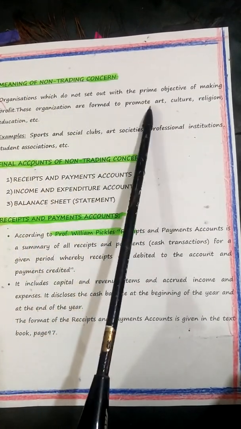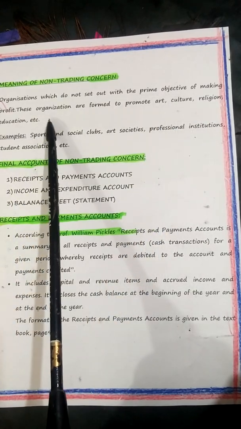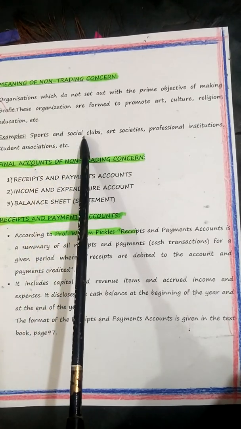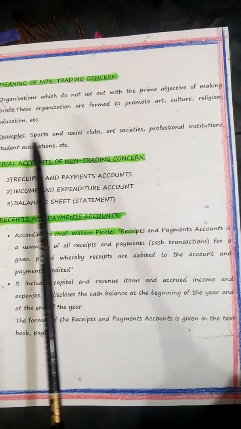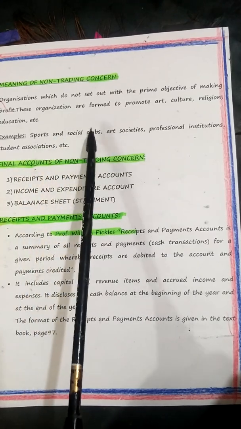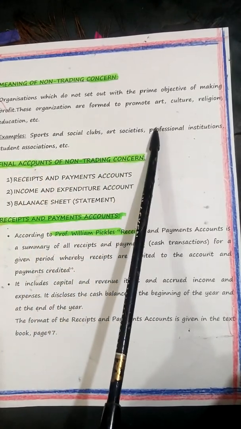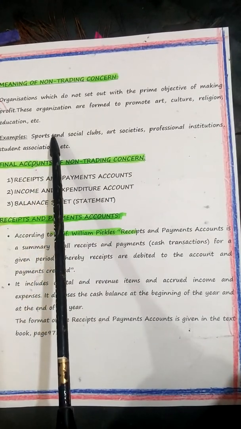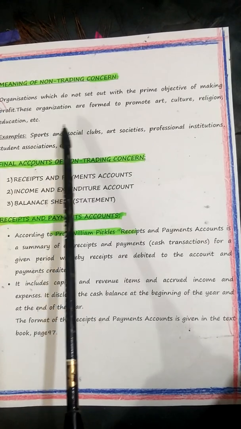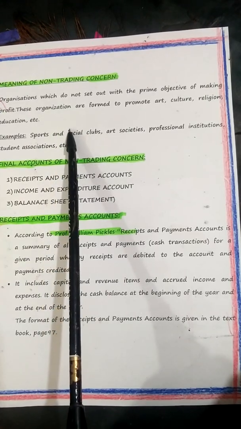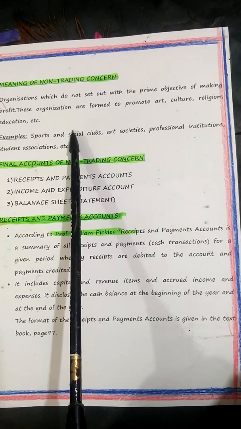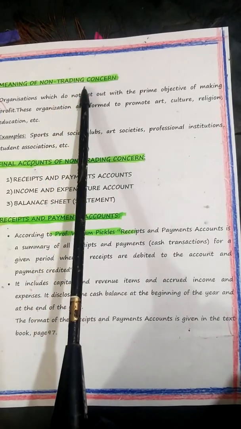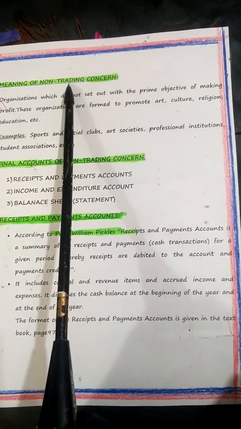These organizations are formed to promote art, culture, religion, education, etc., to build up the society and community. For example, sports and social clubs, art societies, professional institutions, students associations, etc., or even hospitals, libraries, schools and colleges all come under this. Why, children? Such organizations receive income from donations, financial assistance of the government, income from members, and subscription fees. Only these are the main sources of income for them. And management is responsible for keeping accounts. So organizations which are not engaged in trading activities are called non-trading concerns.